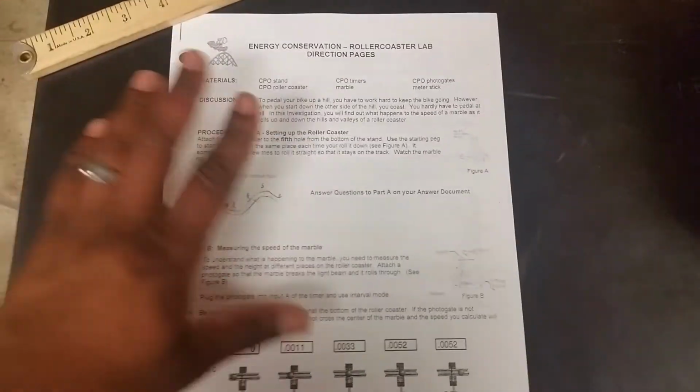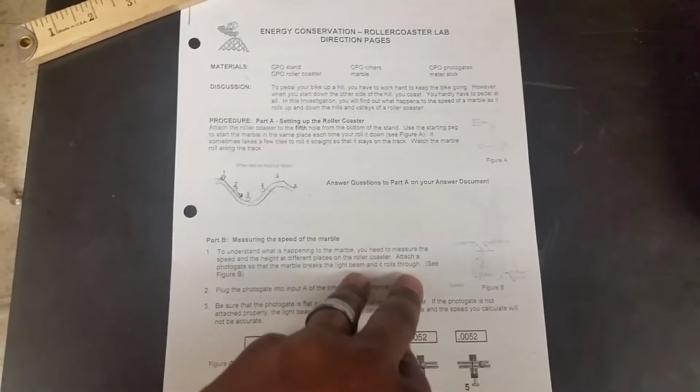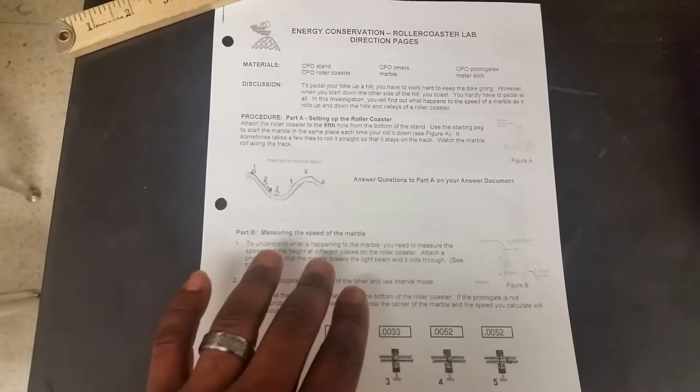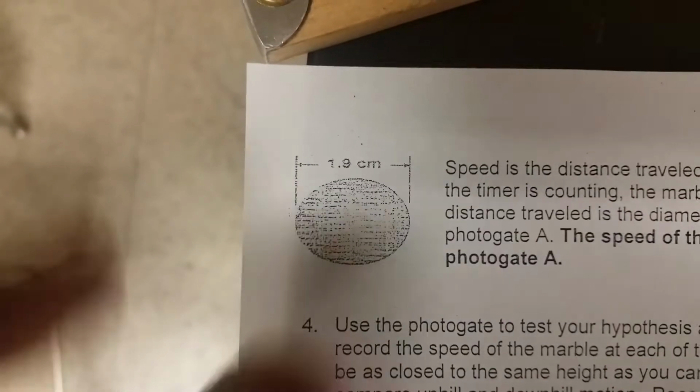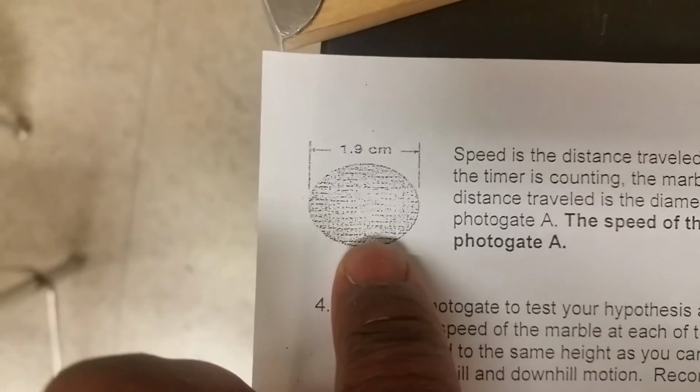If you get lost at any time, make sure that you read the front portion of your lab sheet. This tells you about directions. There's a front side and also a back side. Some important things that are there are the measurements for how large the diameter of that marble is, which is 1.9 centimeters. It's on that sheet.